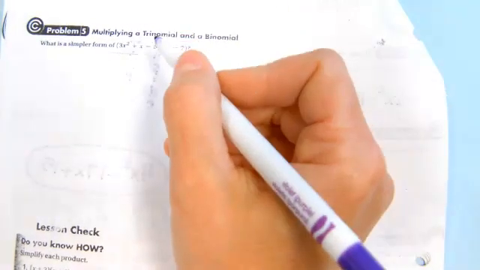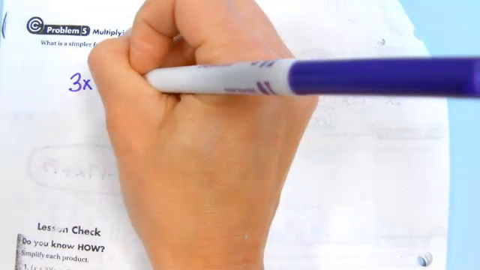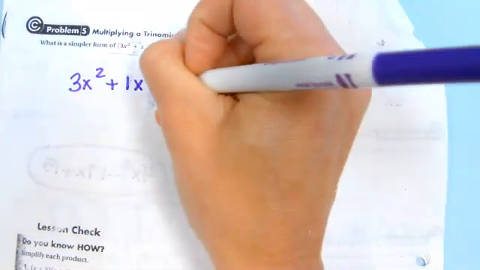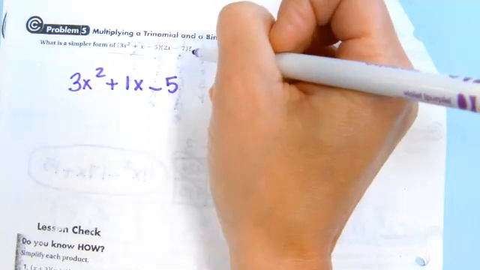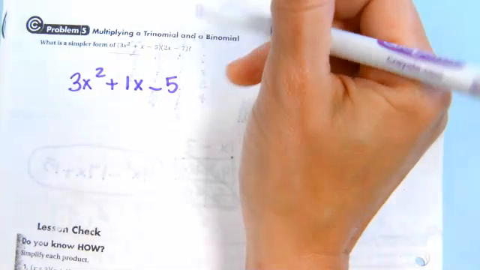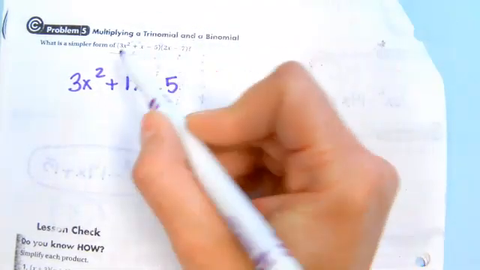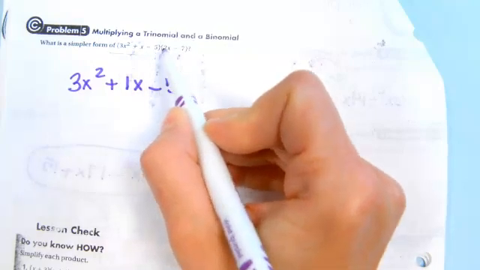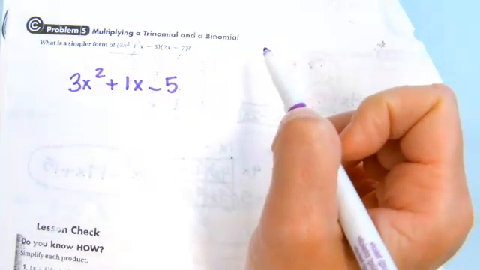So yes? How are you going to, if it's first, outside, inside, how are you going to get it? So that's why it falls apart a little bit, right? It's more than FOIL. They don't have an acronym for it when it's bigger than that, but it's the same idea of the do-si-do idea. Each girl dances with each boy. Each one in this one has to be multiplied by each one in this one. Every combination has to be multiplied.